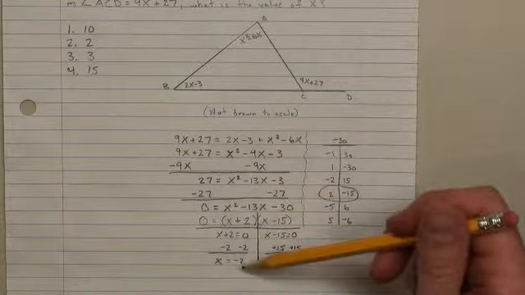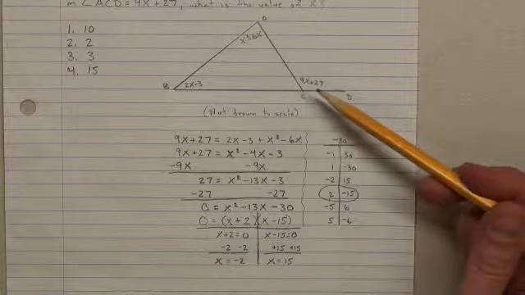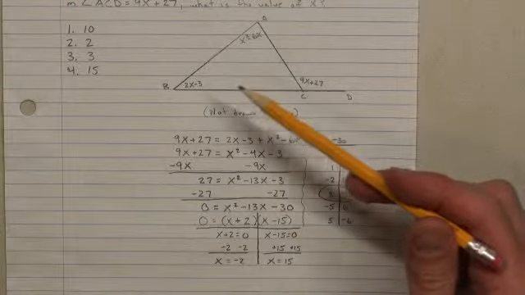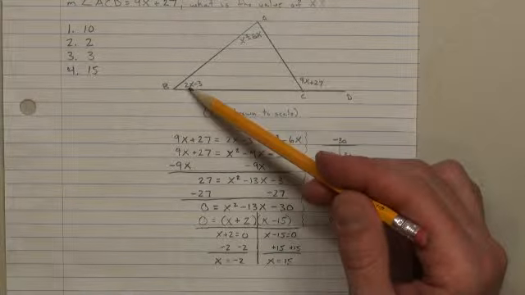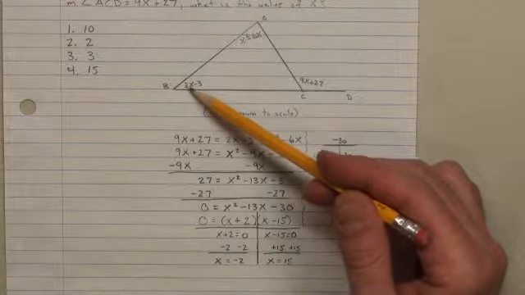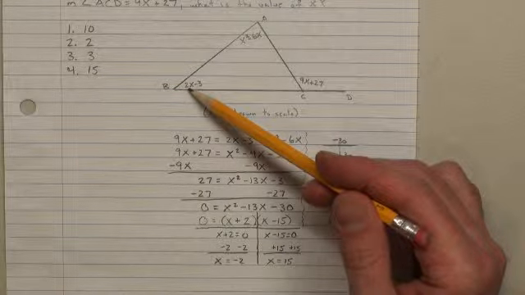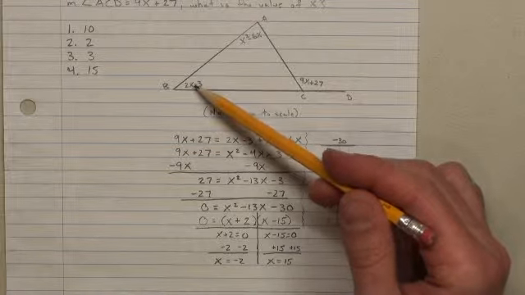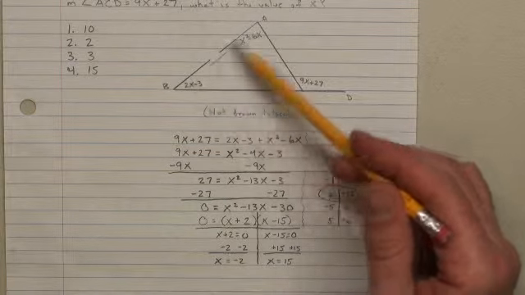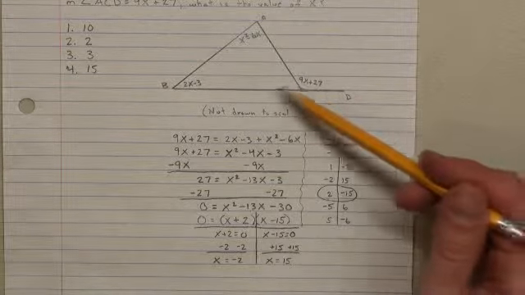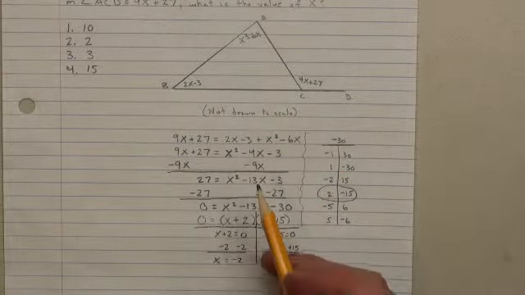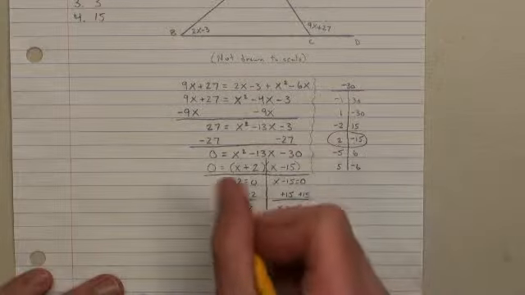If we plugged in negative 2 into these angles, we would get negative values for some of them. Okay? For instance, if we plugged a negative 2 in over here, it would be 2 times negative 2 is negative 4, and negative 4 minus 3 is negative 7. Okay, you don't work with negative values when you're talking about angles with triangles. Okay? So what we can do, that means, is that we can reject this answer.